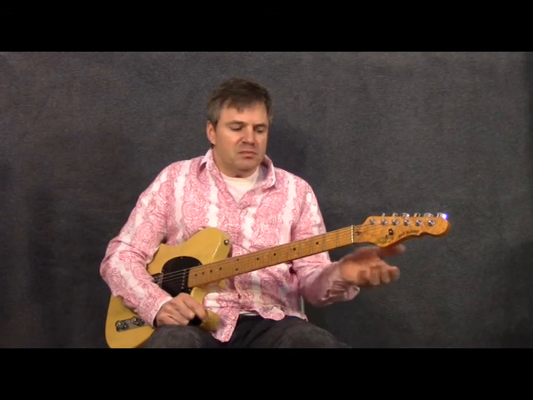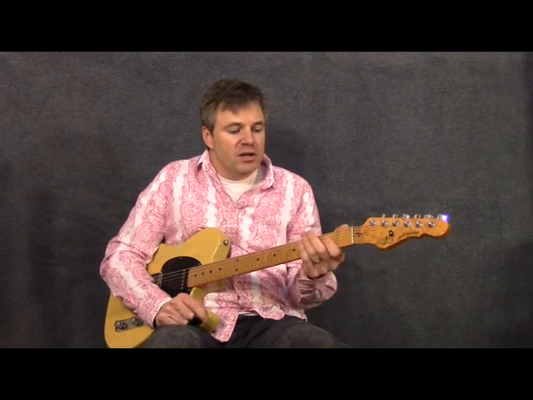Couple things I want to point out first. We call it the 12-bar blues. The reason is because there are 12 bars, or 12 measures. There are variations on this, but the standard progression is the one that I just played.